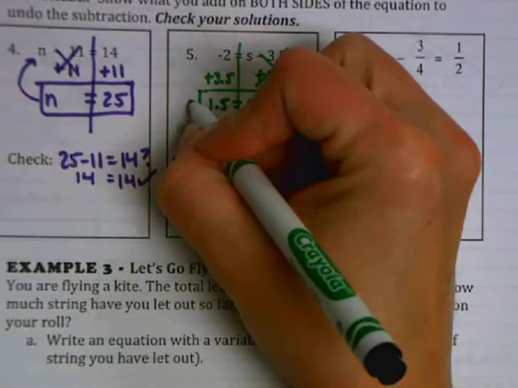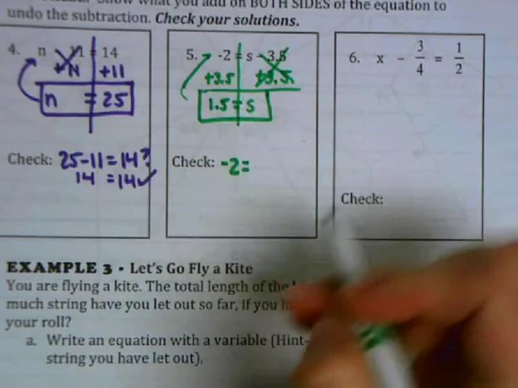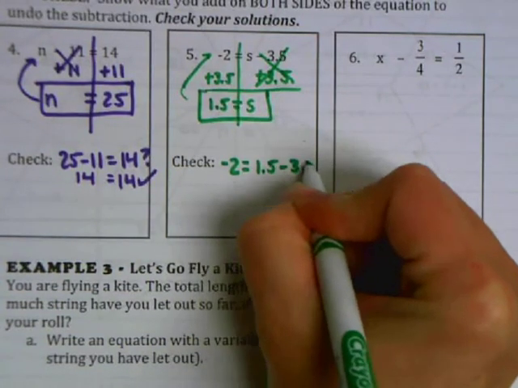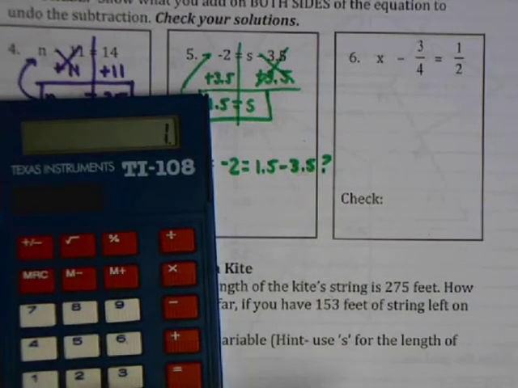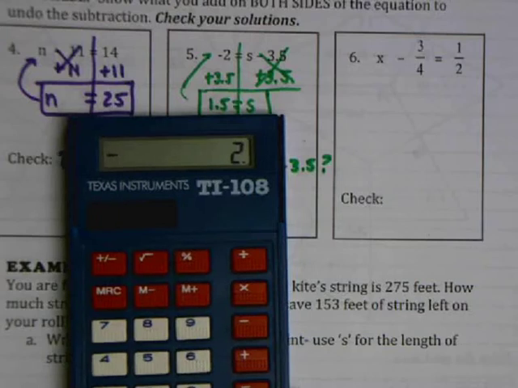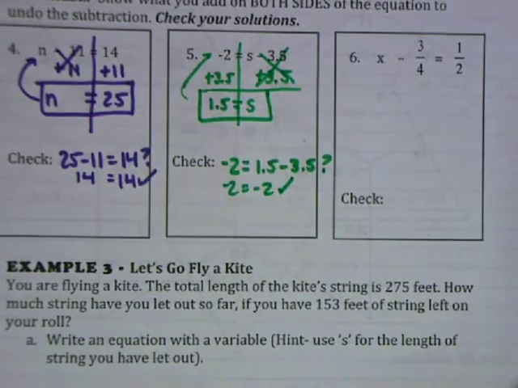To check, we go back to that original equation up there. We've got negative 2. Does that equal, here's my s, 1.5 minus 3.5, question mark. Grab the calculator. 1.5 minus 3.5. What does it give me? Negative 2. So I get that negative 2 equals negative 2. Woohoo, I was right.